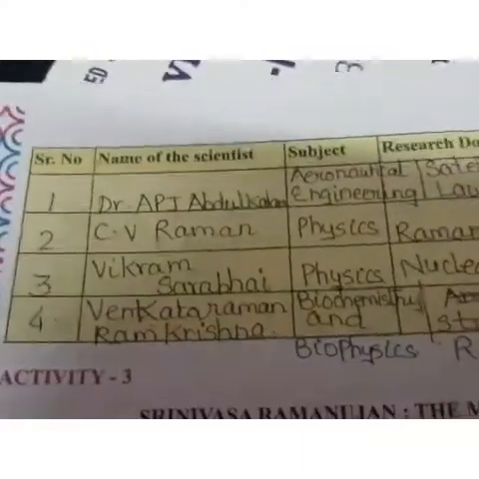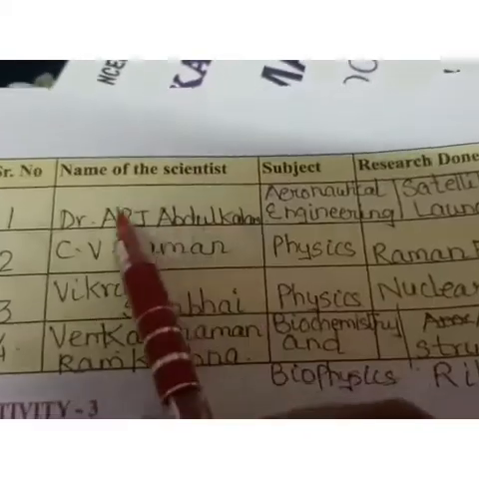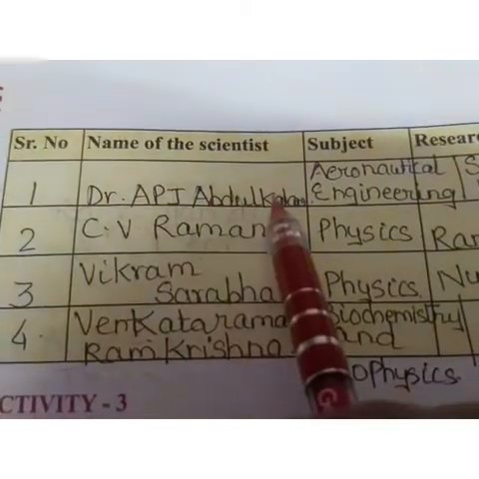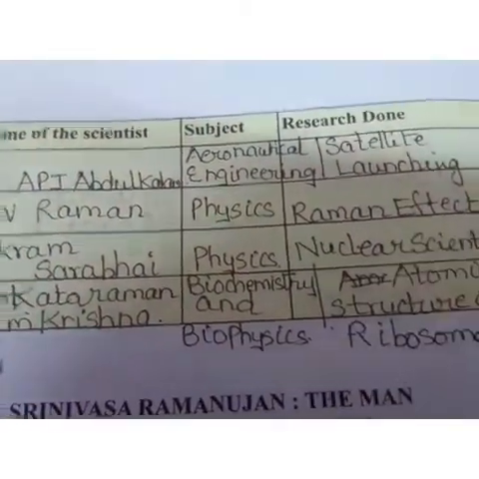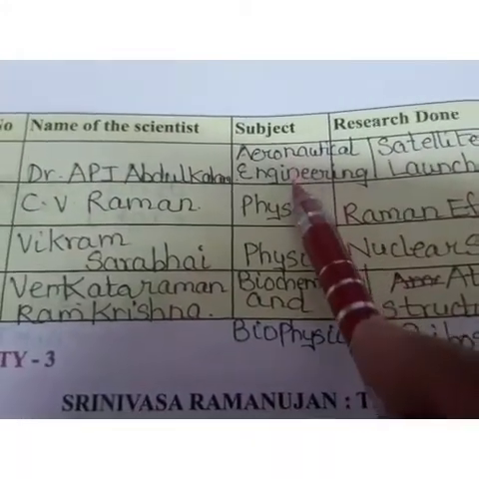Now let us write down in this table, which is on page number 66. This table we have to complete. First, I have given the numbers 1, 2, 3 and 4. Number 1 is Dr. APJ Abdul Kalam. He was an aeronautical engineer. His research was on satellite launching and his subject was aeronautical engineering.